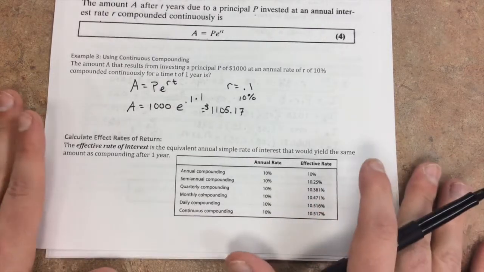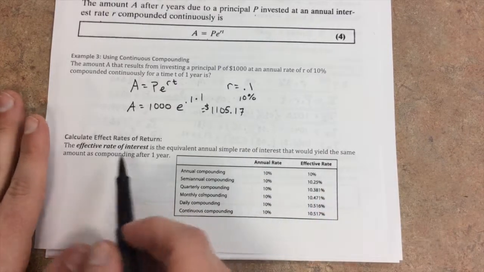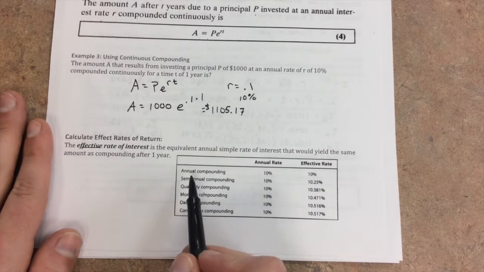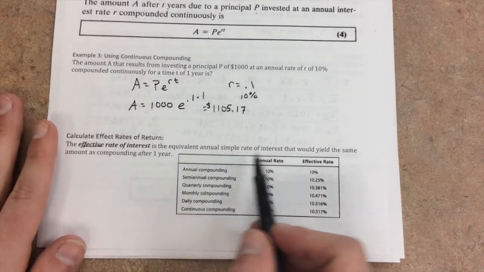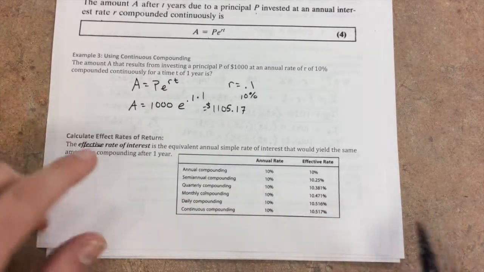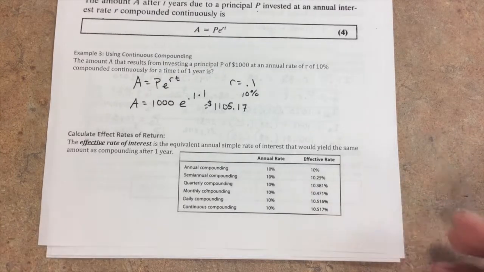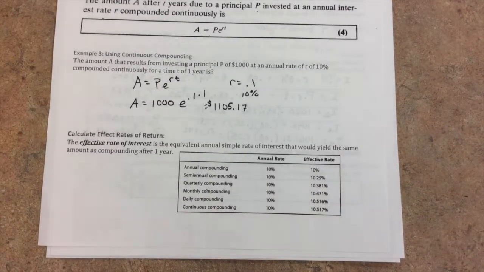So I wanted to expose you guys to this, to see how the effective interest rate is equivalent to an annual simple interest rate that would yield the same thing as doing it compounded continuously. I know this is a lot of words, and this is like, wow, I didn't know we were in an accounting class, but sometimes math is relevant. So let's flip it over and do a couple more examples.